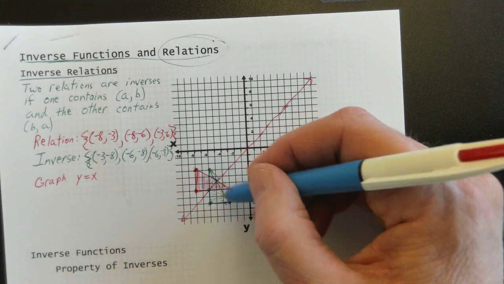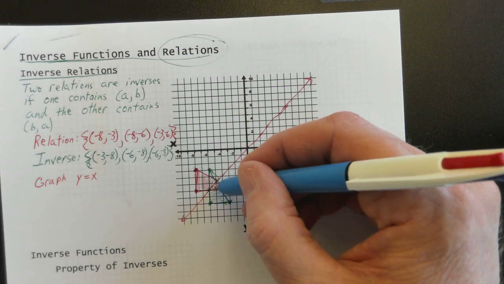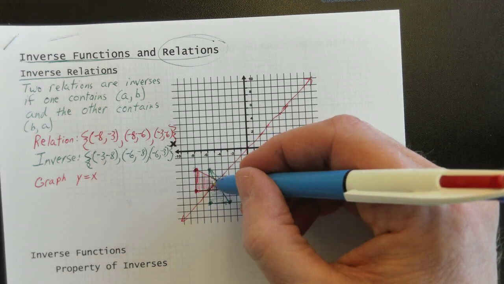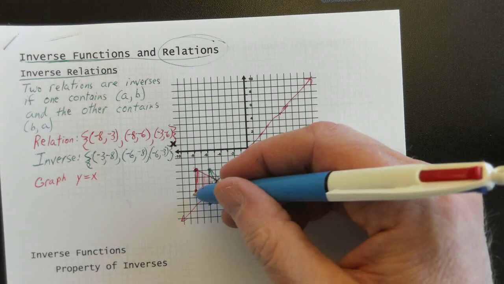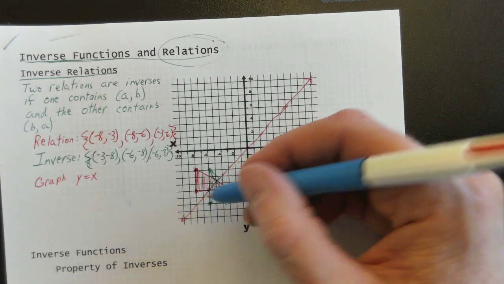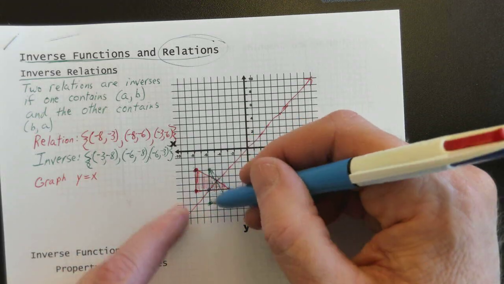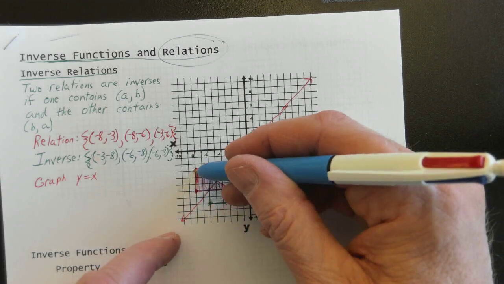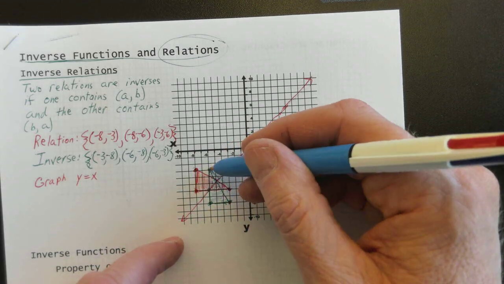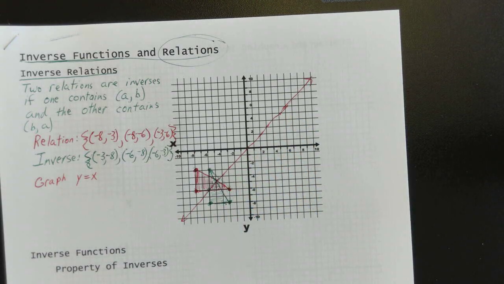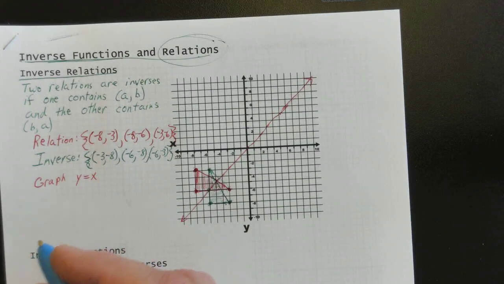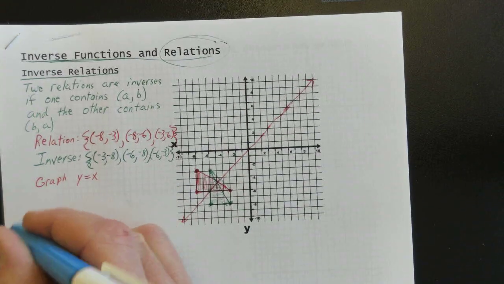How about this point and this point? You feel the same way? How about these points and these points? So I could almost reflect this point to here, this point to here, and this point to here. They are reflections of each other? Okay. So let's write that down.